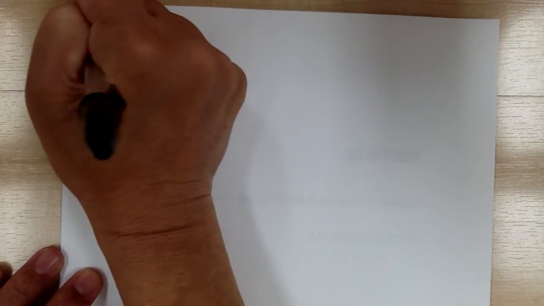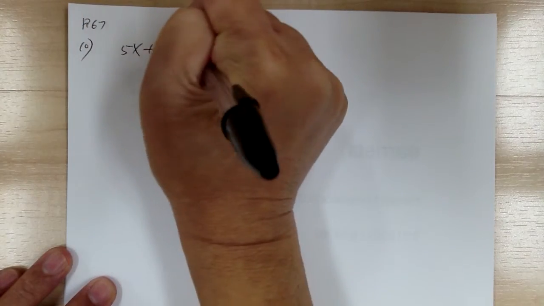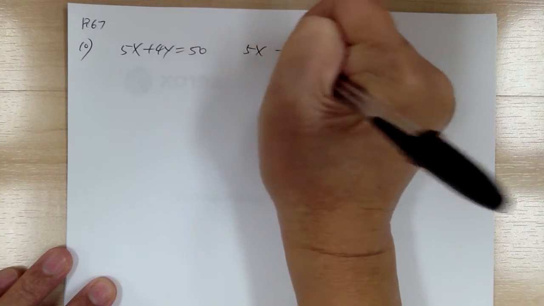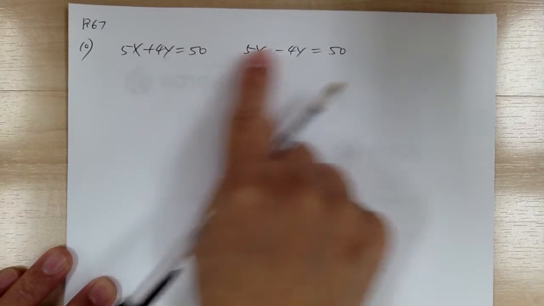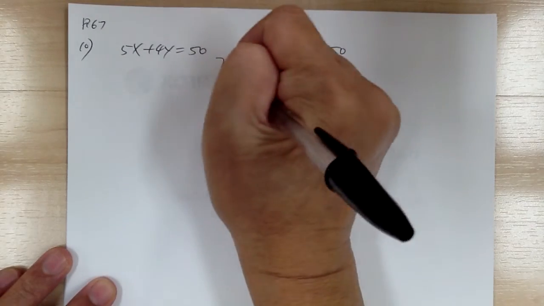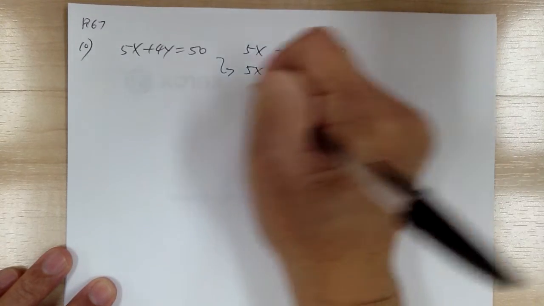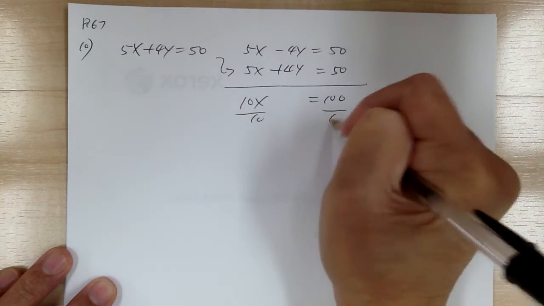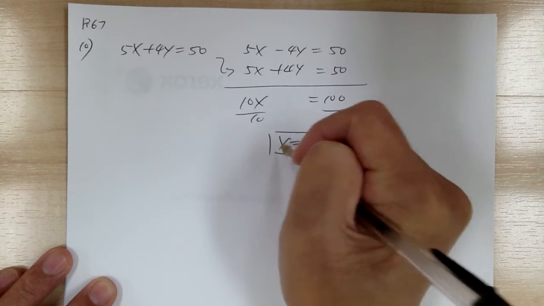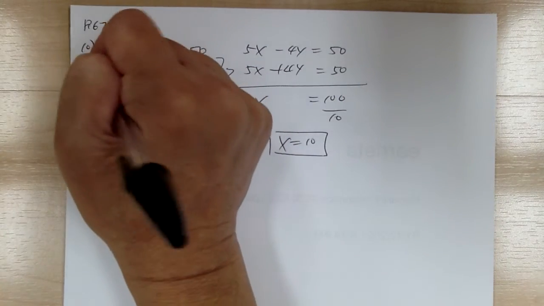Okay, let's go to the next one. You have 5x plus 4y equal to 50. You have 5x minus 4y equal to 50. Okay, so the y's are already opposite, so I'm going to put this underneath here. So I got 5x plus 4y equal to 50. When you add this, the y's cancel out, so you got 10x equal to 100. Divide by 10, divide by 10. So x equal to 10. Okay, once I find x equal to 10, substitute into here.